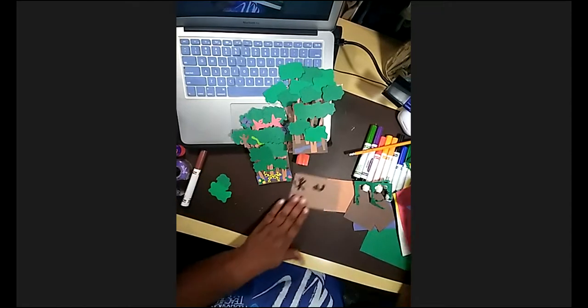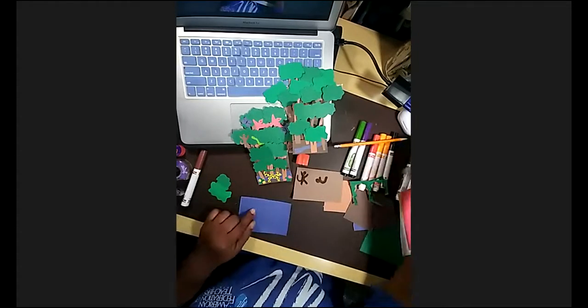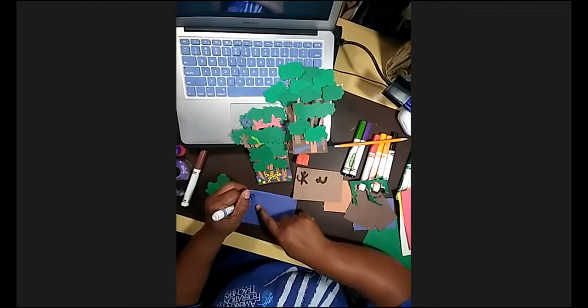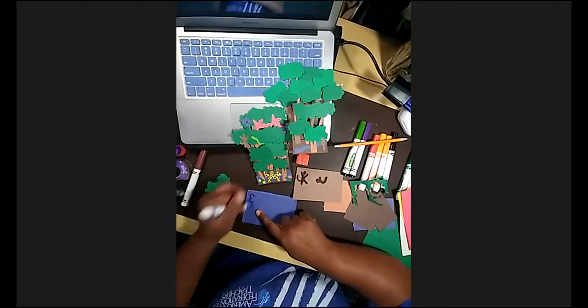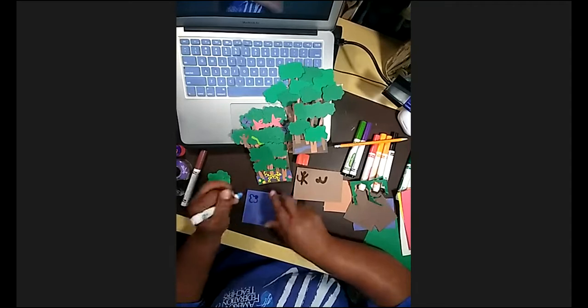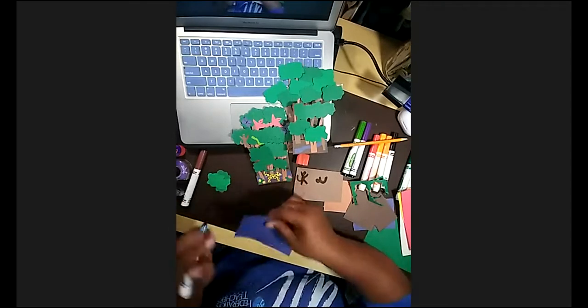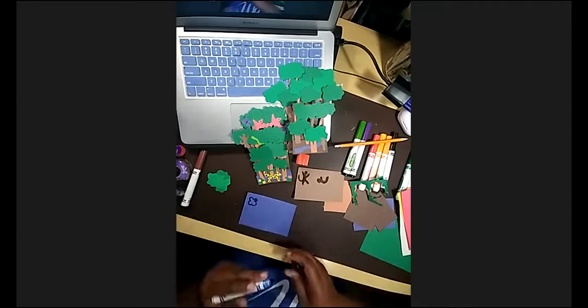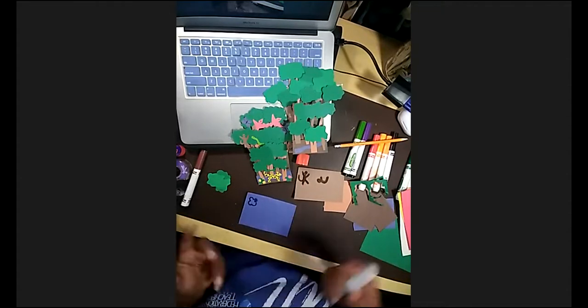And let's see, my blue butterfly, of course, on this blue paper, I'm going to use my blue marker. So like a number 3, and then another number 3. And you don't have to color this in because you're gonna cut it out and then you're gonna have it on the other side. So you don't have to color it in like I did on those two. That's totally up to you.